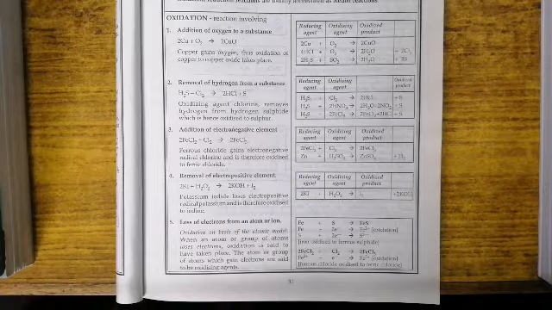For example, when you react potassium iodide with hydrogen peroxide, which is an oxidizing agent, the products are potassium hydroxide and iodine. Now, what is the reducing agent? Potassium iodide. What is the oxidizing agent? Hydrogen peroxide. And the oxidized product is iodine.